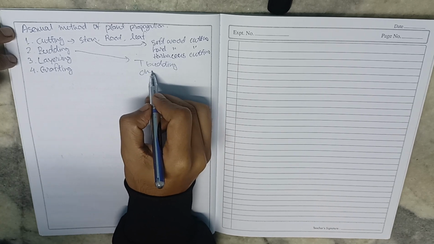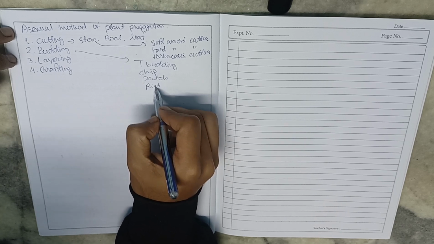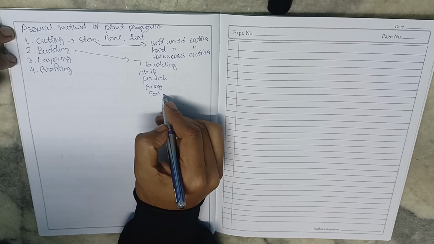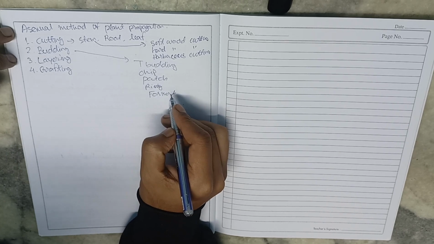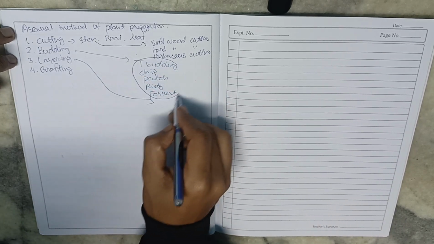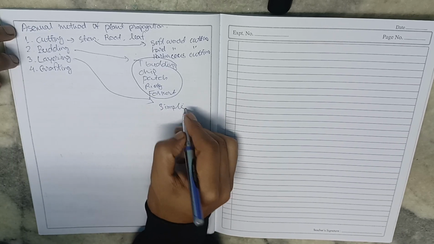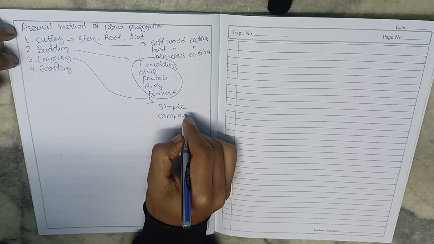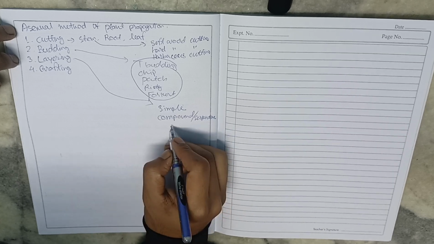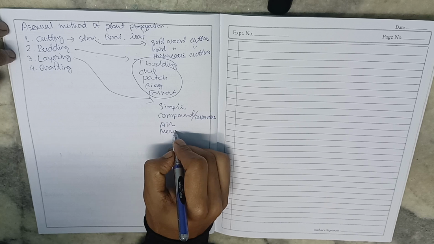Okay. Then we have another method, that is the layering method. In the layering method, only one stem of the plant is generally used for the purpose of propagation. So what happens in layering? Suppose this is a plant, and it has grown a branch from here, which is quite flexible. Generally we use a flexible branch of the plant, so that we can mold it in our way. Okay. So in layering, we generally put this branch into the soil.